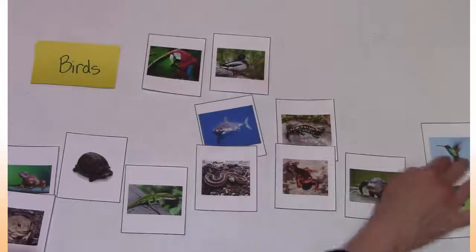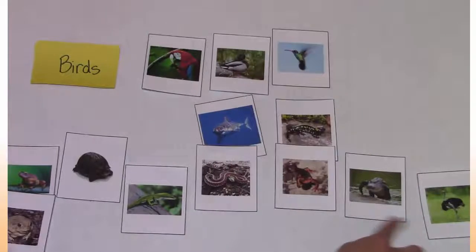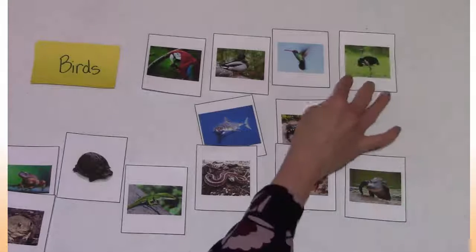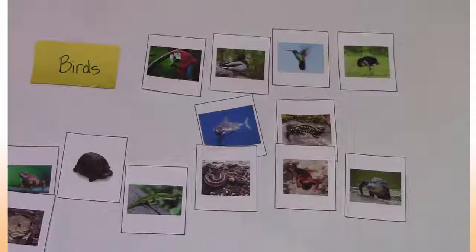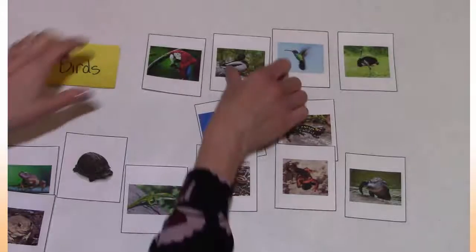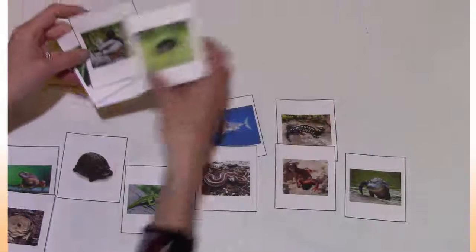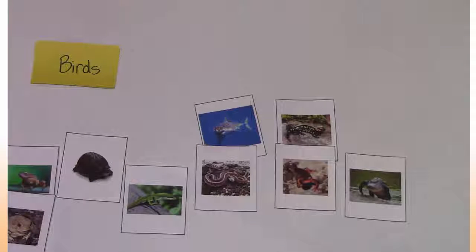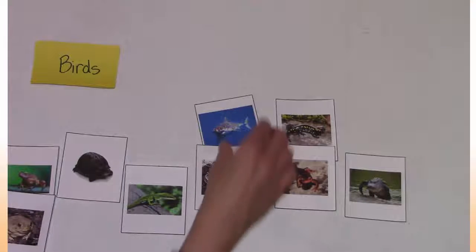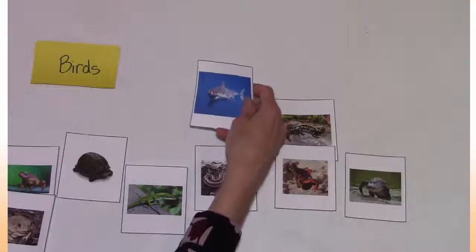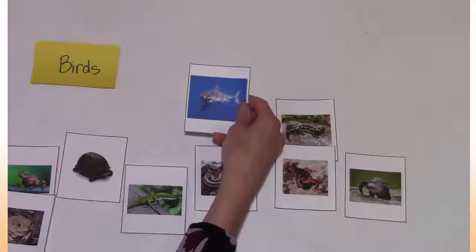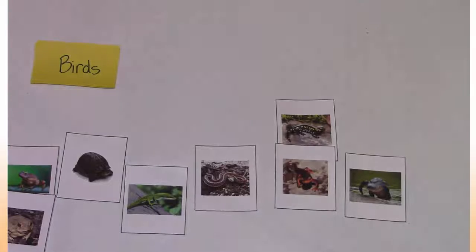It has a beak. Hummingbird. Wow, ostrich. Isn't it crazy how animals look different even in the same group? Oh, and I meant to put my shark with the mammals because I think that's where it's supposed to go.